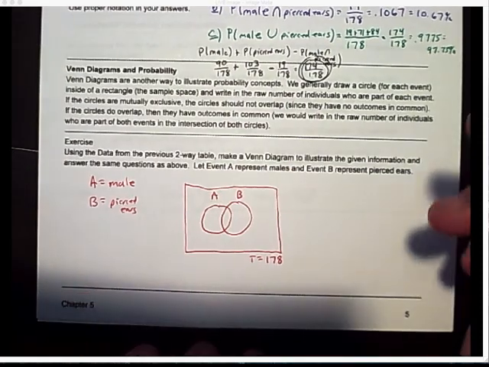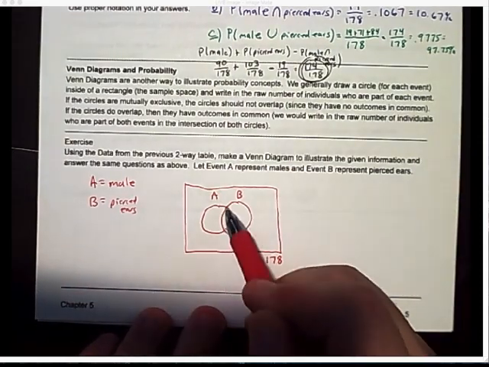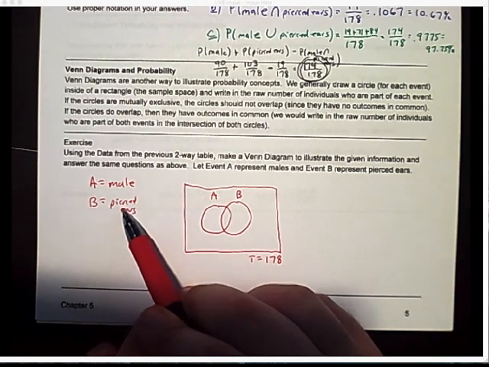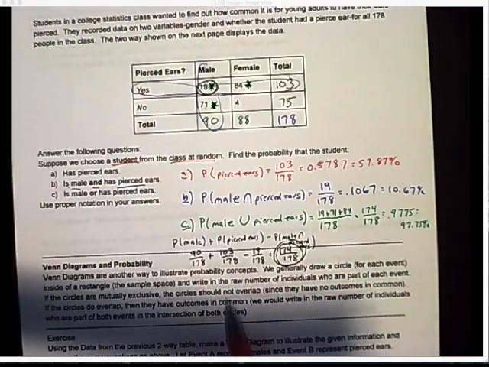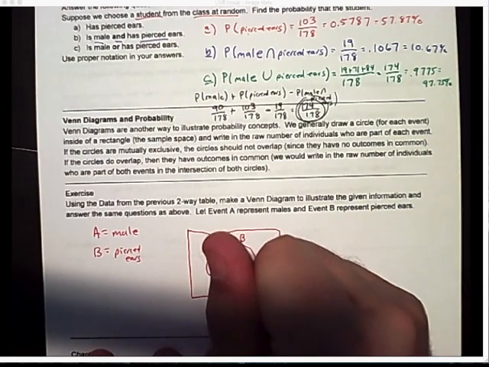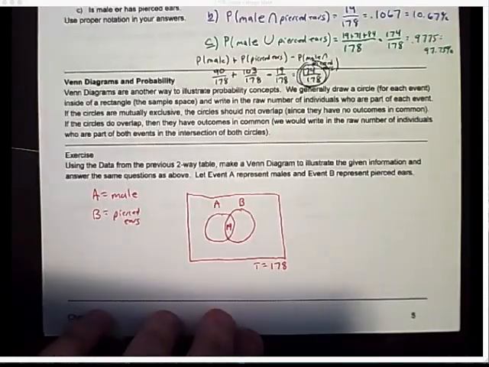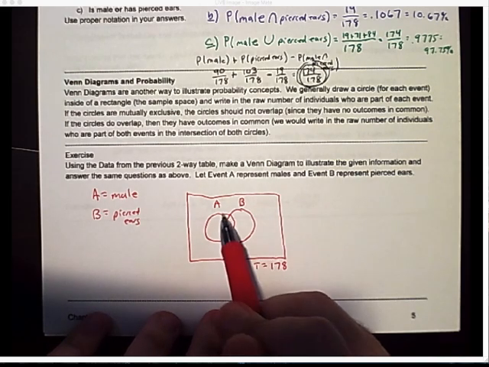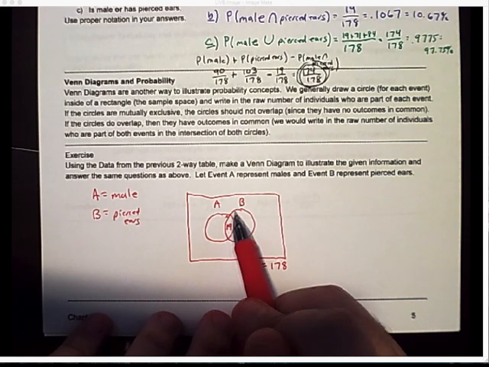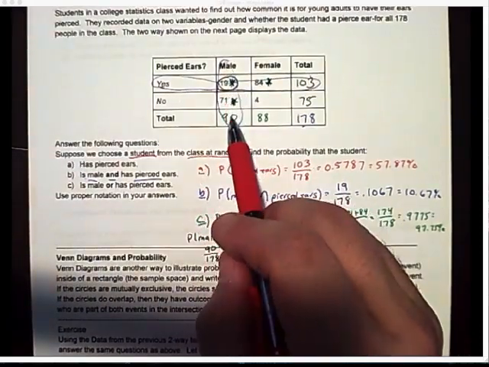So let's think about what this is. The intersection here is people that are male and have pierced ears. So looking at the information in the two-way table, that would be male and yes. There's 19 people that would go inside the intersection. So I would write 19. All right. Now, what about this other part of A? That would be people that are males, but they don't have pierced ears because they're not part of circle B. So how many are male and said no? That's 71.